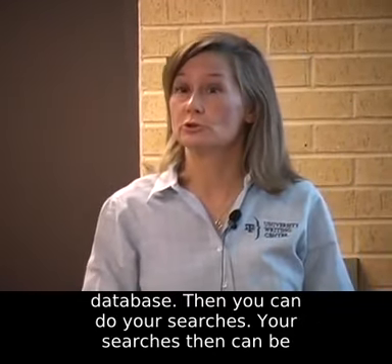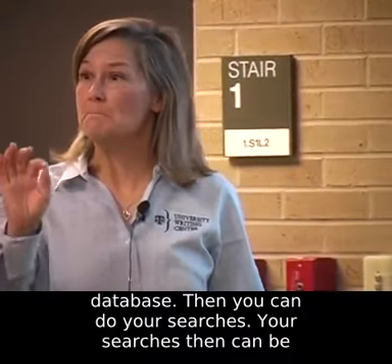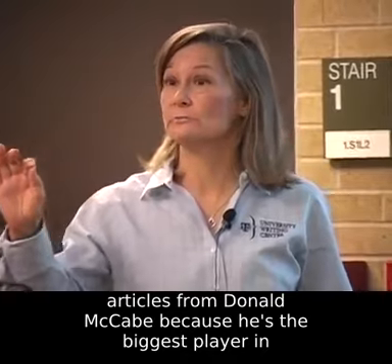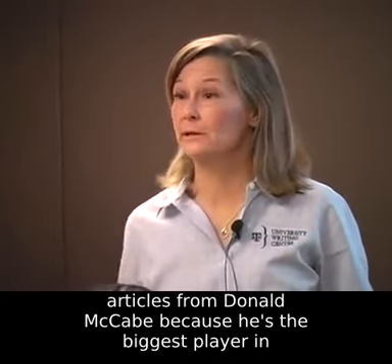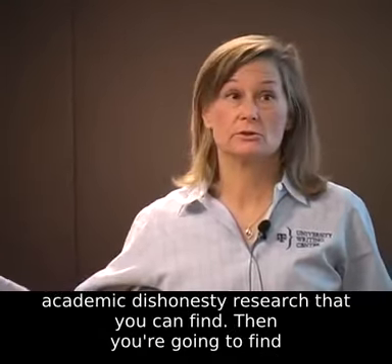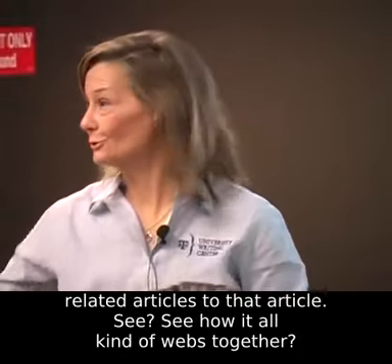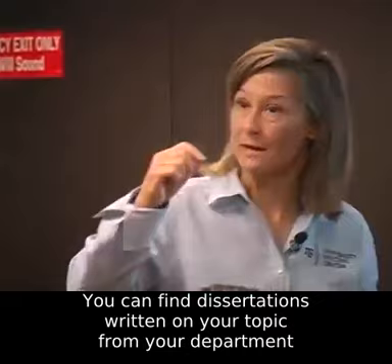Then you can do your searches. Your searches then can be much more refined, because maybe you just want to find all the articles from Donald McCabe because he's the biggest player in academic dishonesty research that you can find. Then you're going to find related articles to that article. See how it all kind of webs together?